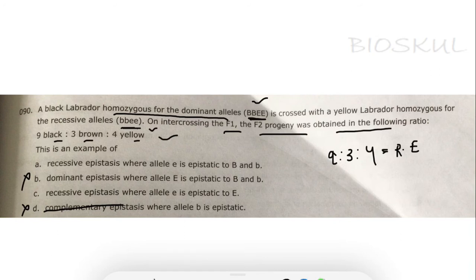Look at option A, recessive epistasis where allele e is epistatic to B. Yes, this one is correct. Option C, recessive epistasis where allele e is epistatic to capital E. These, small e and capital E, are different forms of the same gene. So epistasis is a type of non-allelic gene interaction. So this one is wrong. This is the allelic form. So the correct answer is option A.